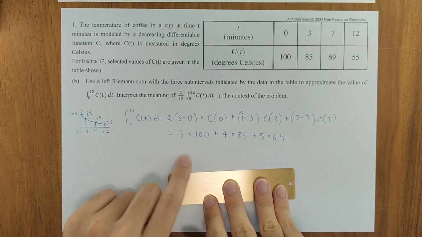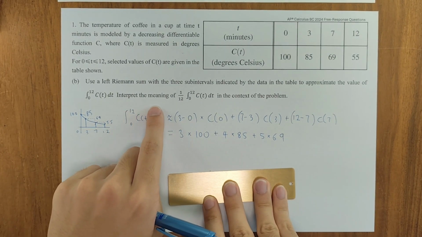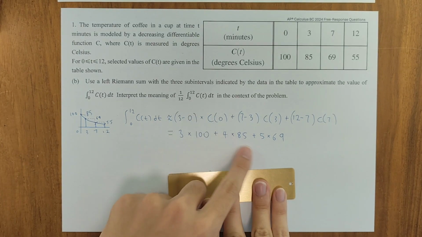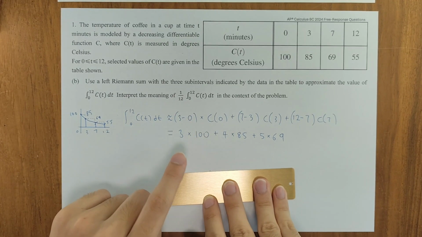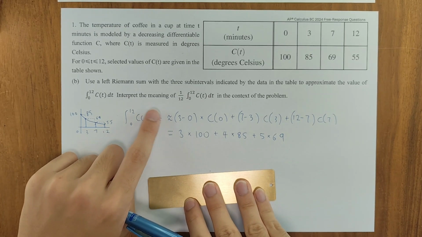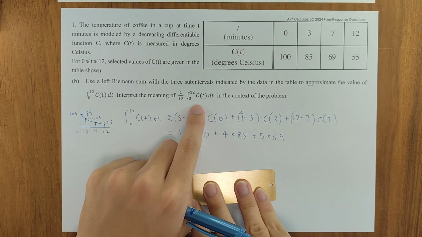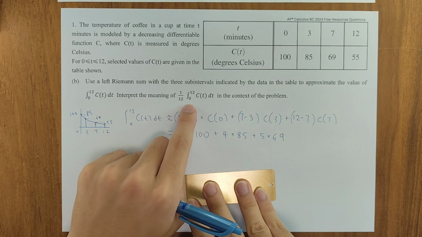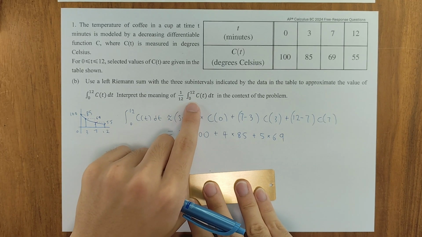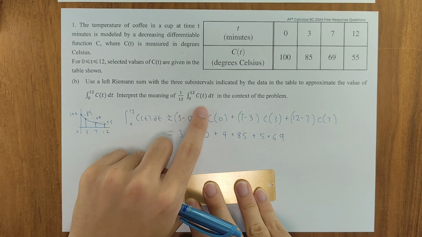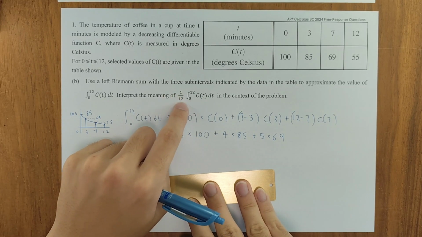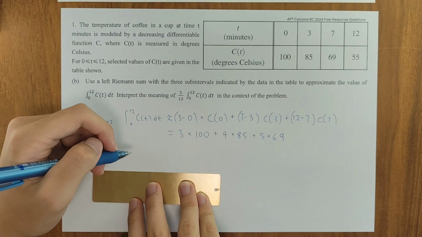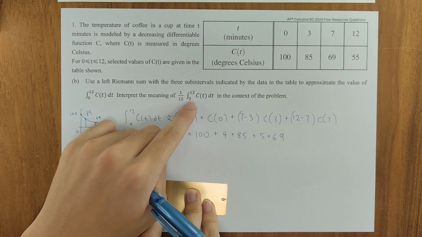We just have to now interpret the meaning of 1 over 12 times this integral. So this should be the average value of C(t) from t equals 0 to t equals 12, because the integral of something divided by this 12 here, which is the minutes passed, should be the average value of C(t).